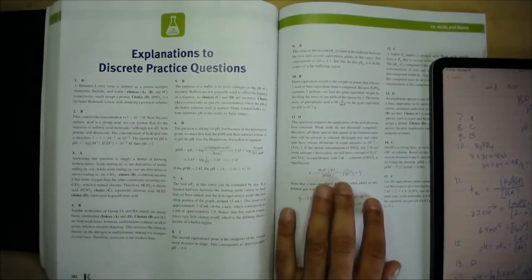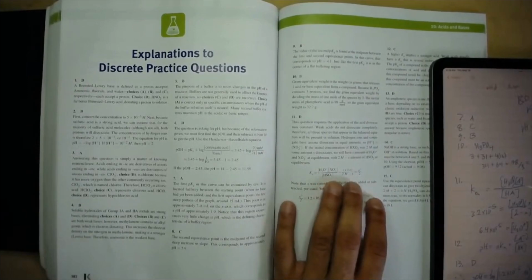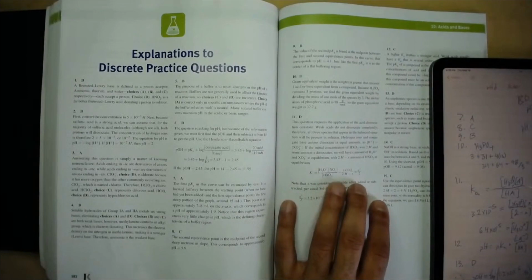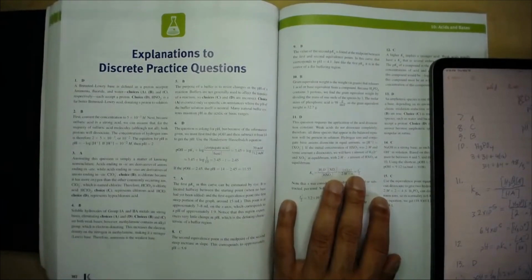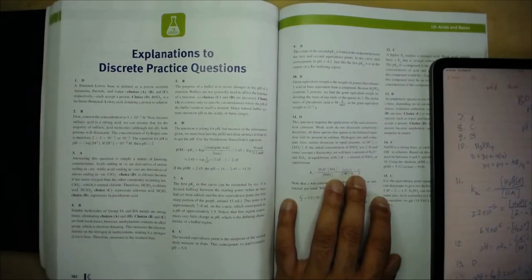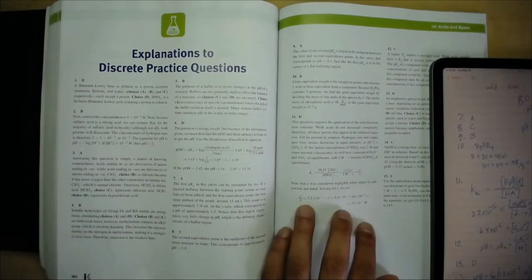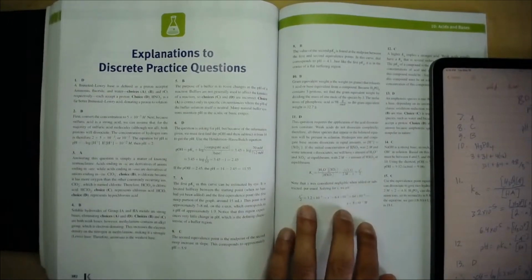So Ka equals H3O times XO2 over HXO2, which is X squared.